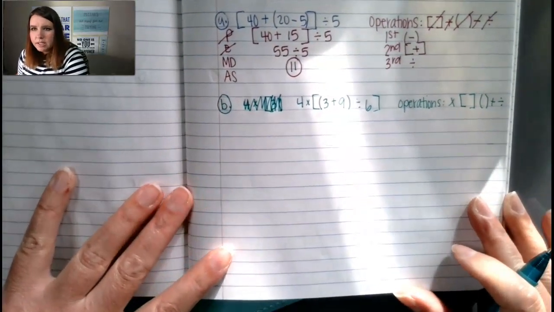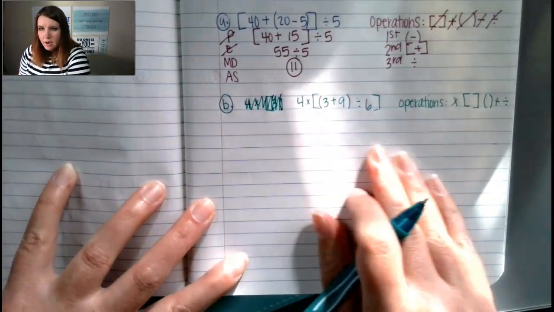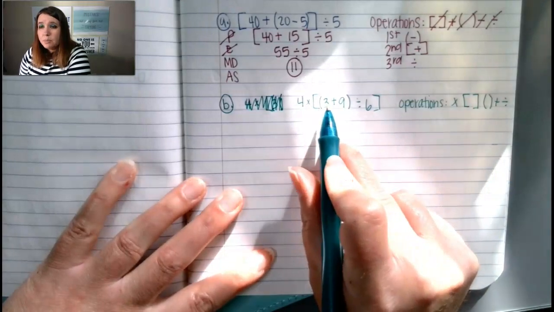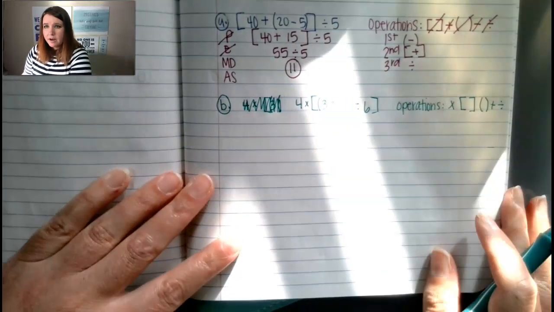Several different operations that we're going to be performing. Okay, so let's start in the innermost. The first step is the parentheses because they are right there.